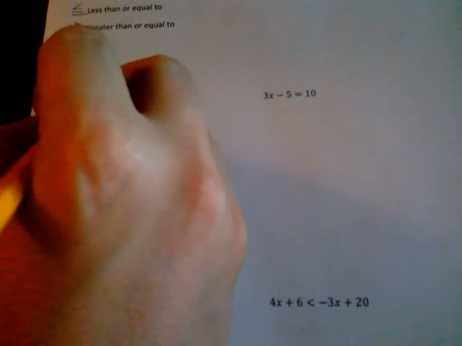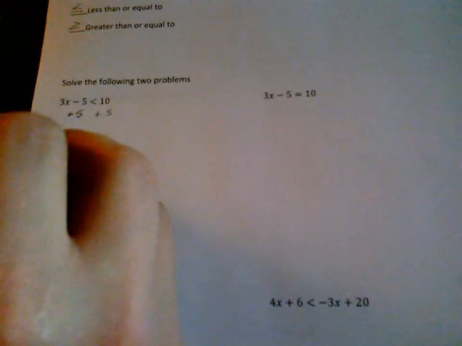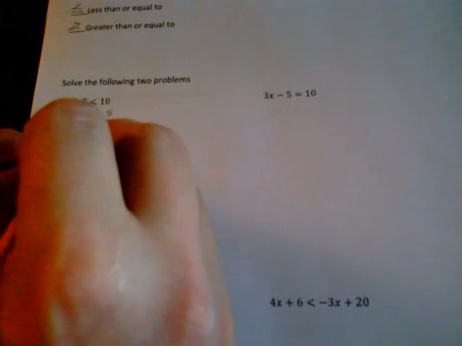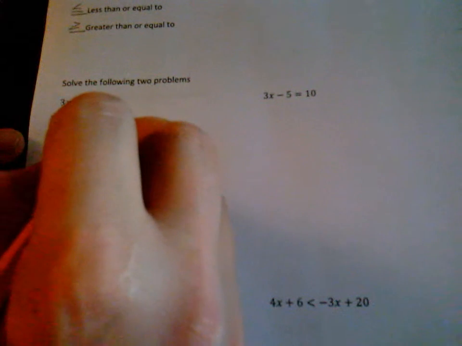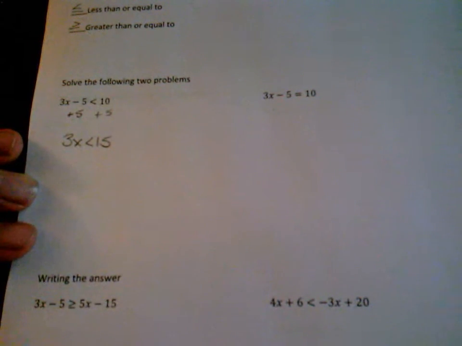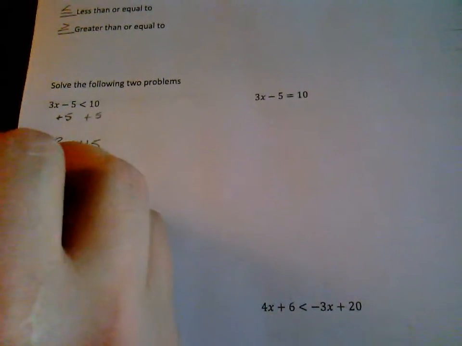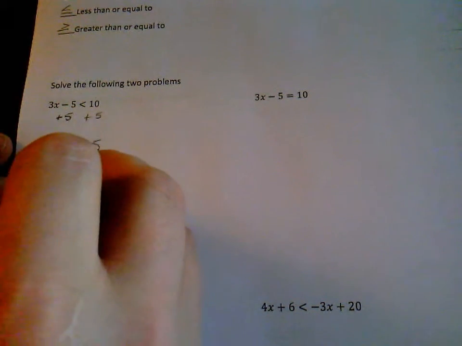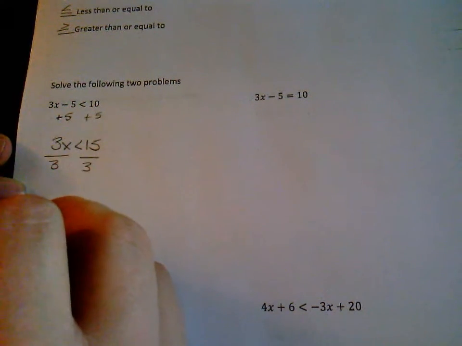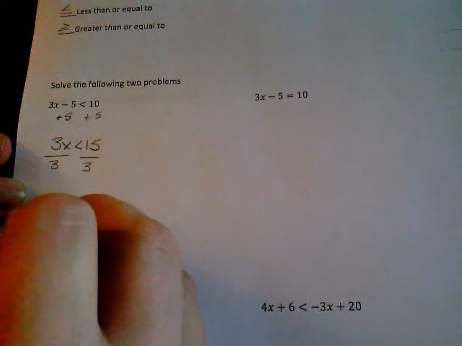For this one, you first add 5 to both sides. Okay, so you end up with 3x is less than 15. So you start with that. The next step is to get rid of the 3 next to the x. You divide by 3, divide by 3. X is less than 5.